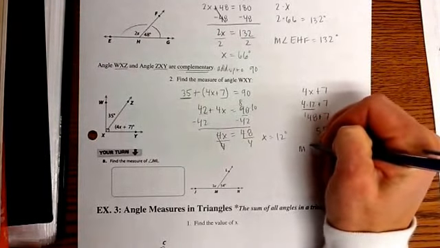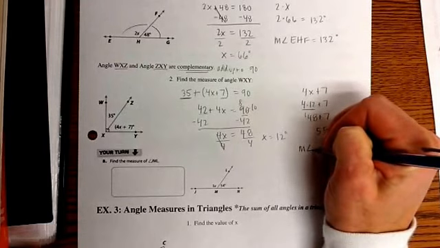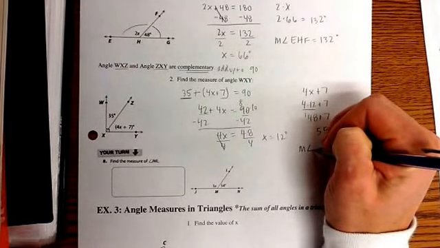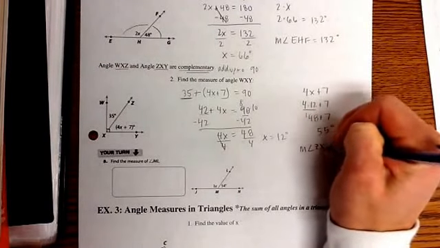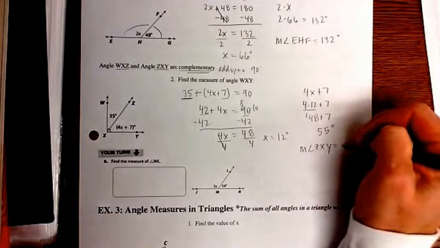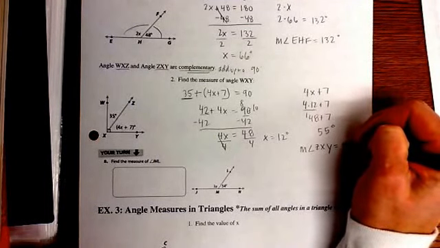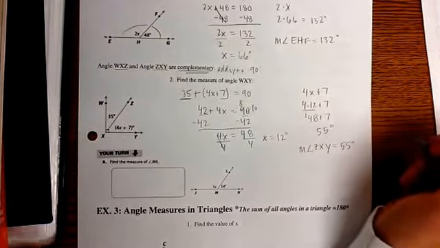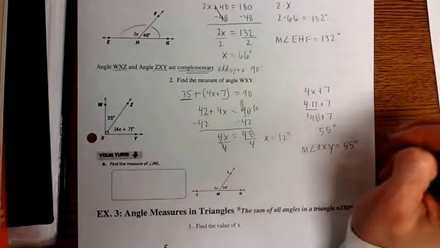So the measure of angle ZXY equals 55 degrees.